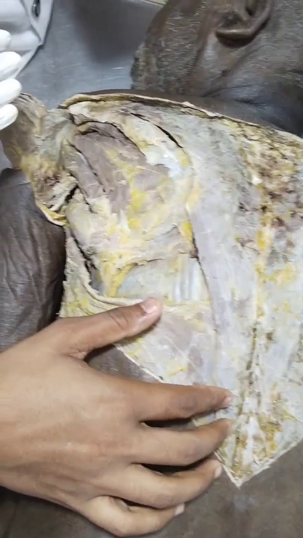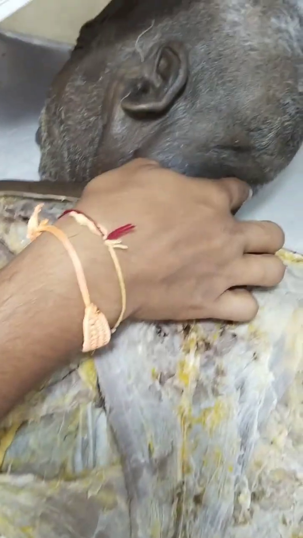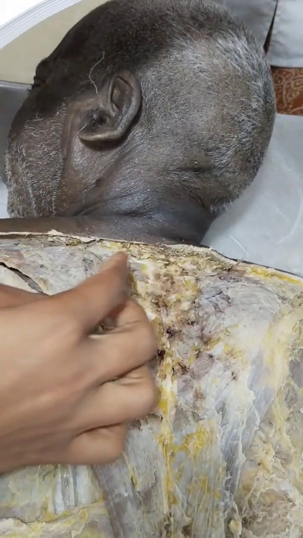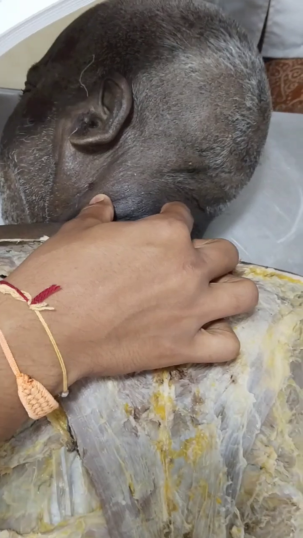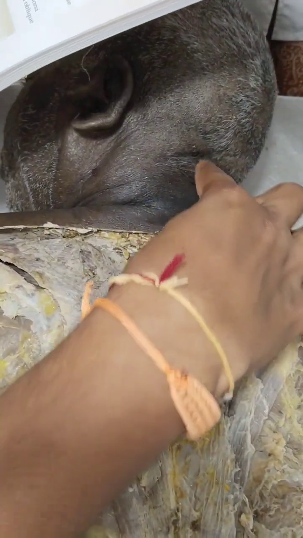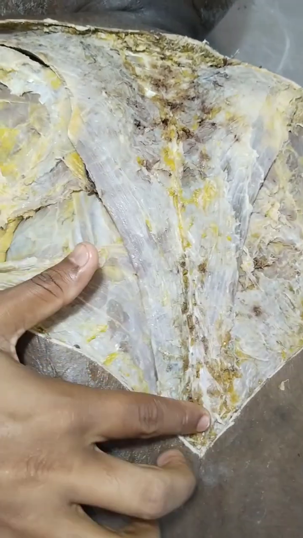Firstly, we will encounter the trapezius muscle. The origin is the external occipital protuberance and medial one-third of the superior nuchal line, ligamentum nuchae, C7 spine, T1 to T12 spines.